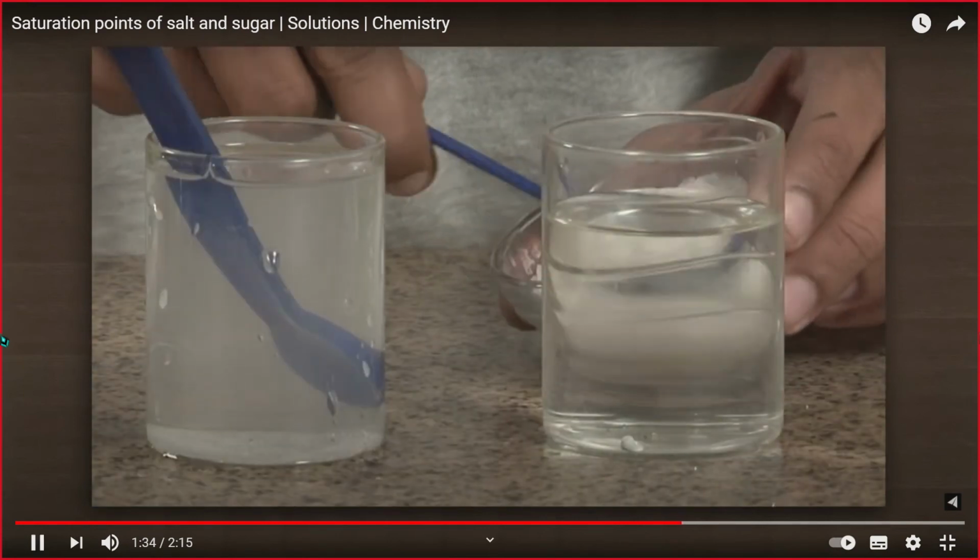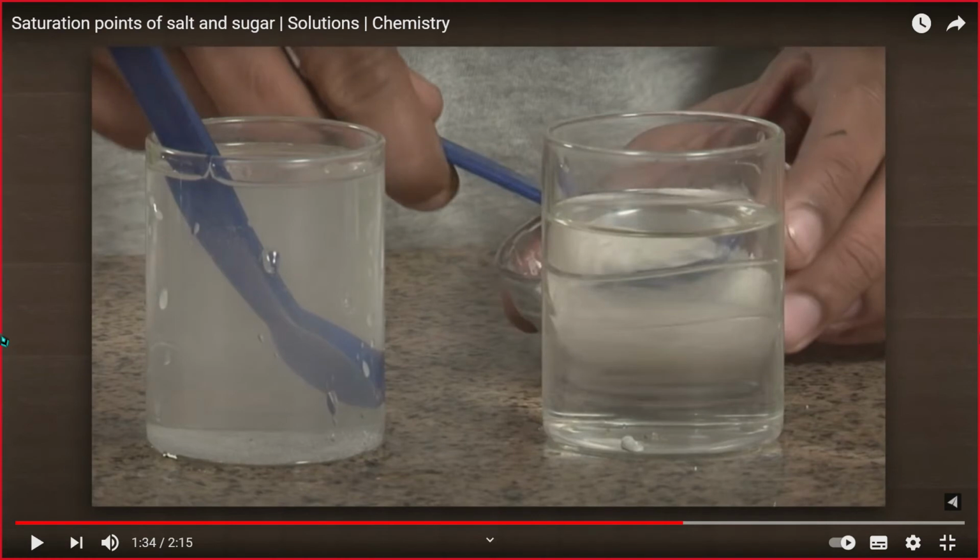Now take the same amount. Here, his partner is going to explain what he is doing with sugar and the other glass of water. Now, in this part, we can see that we have to change the solute. Now we have to add sugar into the other glass of water.